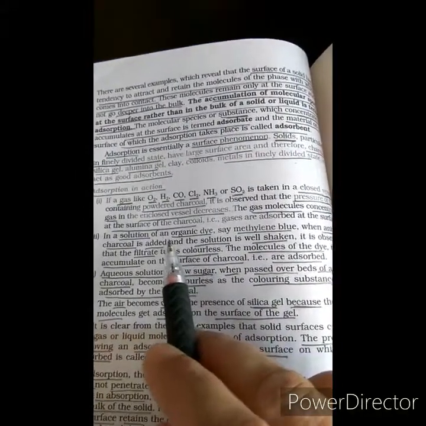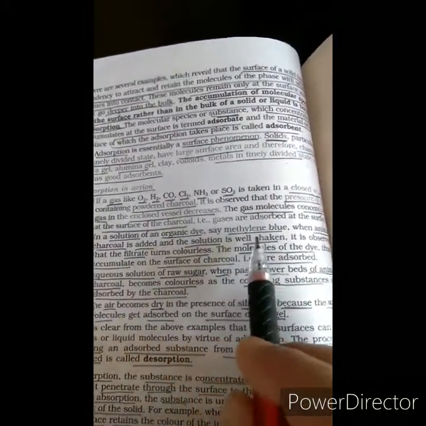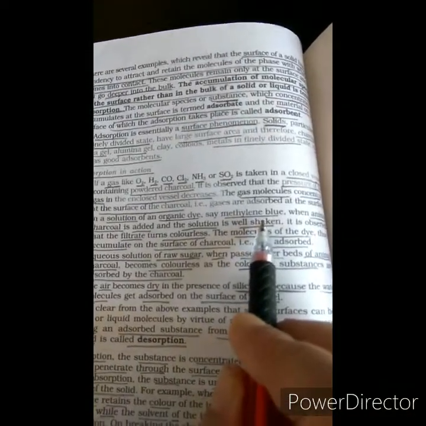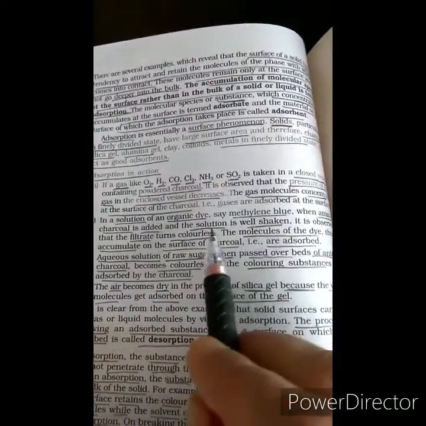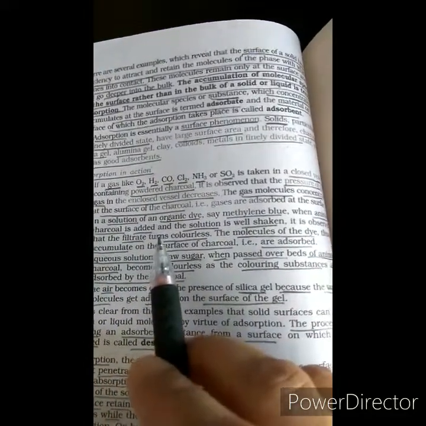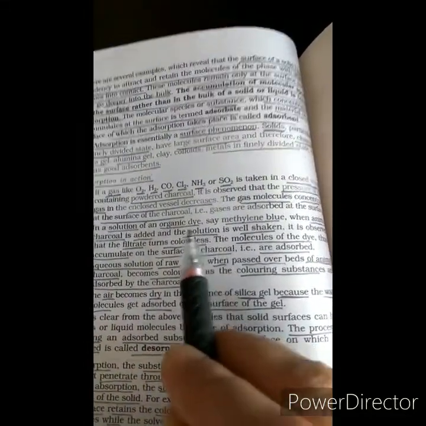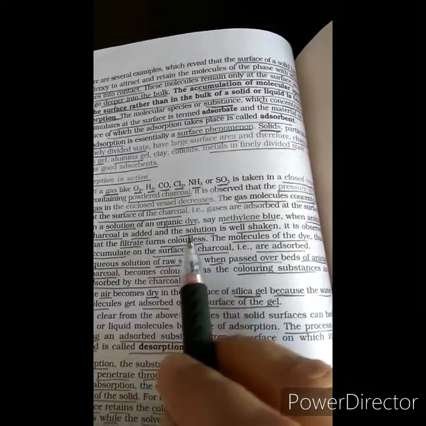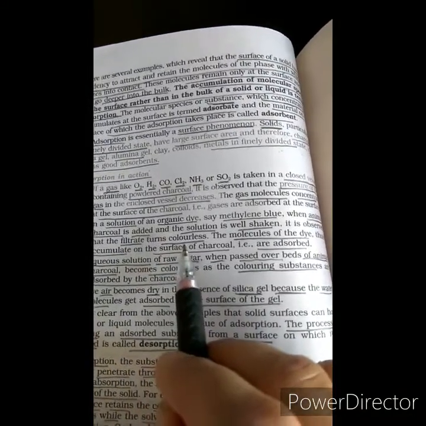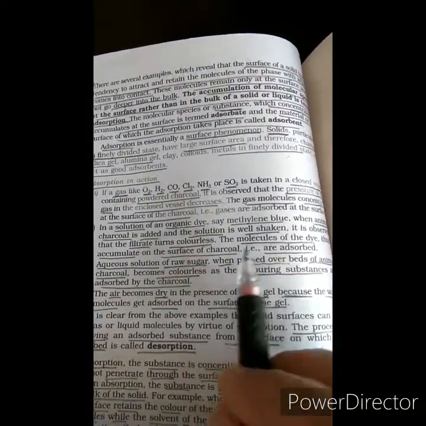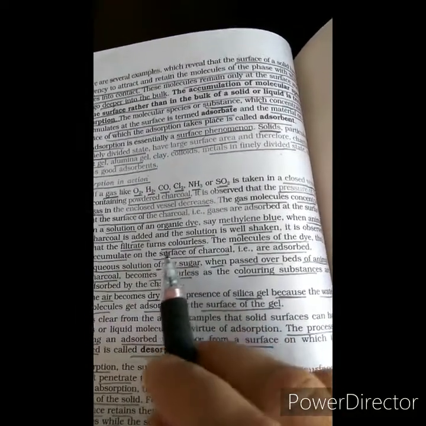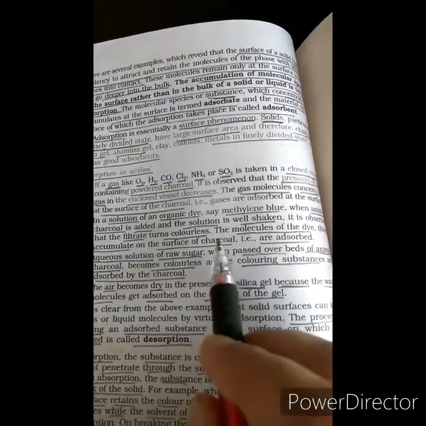Let us see one more example. For example, we have a solution in which a dye is present. Say methylene blue is a dye. You have worked with this dye when you stained cheek cells in your junior classes. So what we do, in this solution having methylene blue, we put animal charcoal. What happens? The animal charcoal adsorbs the dye and we get a colorless solution, or we can say the filtrate is colorless. So the animal charcoal has adsorbed the dye, which is the colored part, and the filtrate becomes colorless.